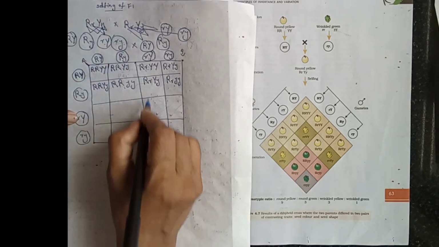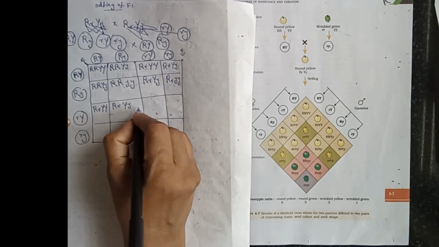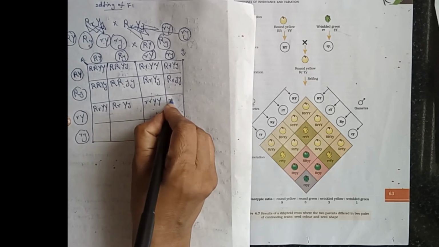Next: capital R small r capital Y capital Y, capital R small r capital Y small y, small r small r capital Y capital Y, small r small r capital Y small y.